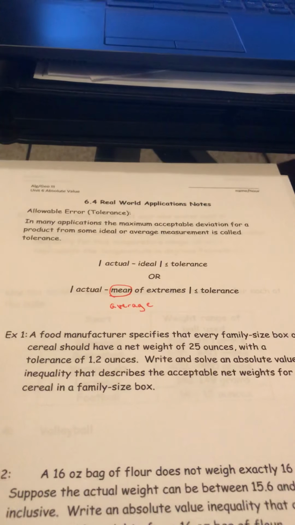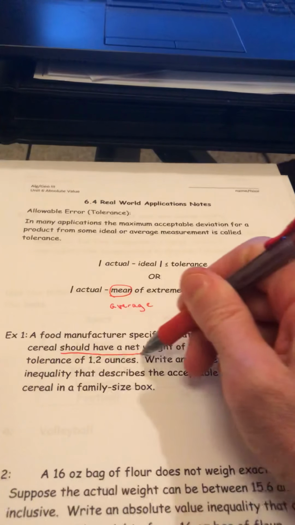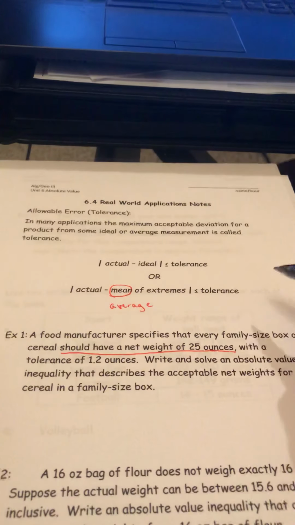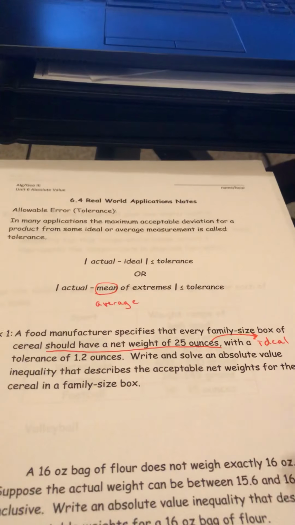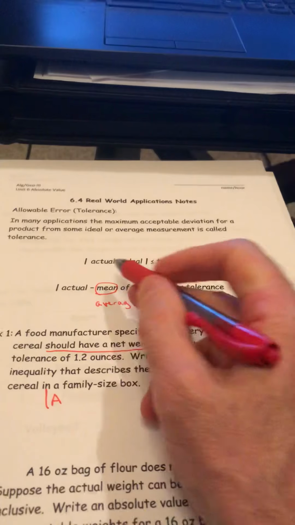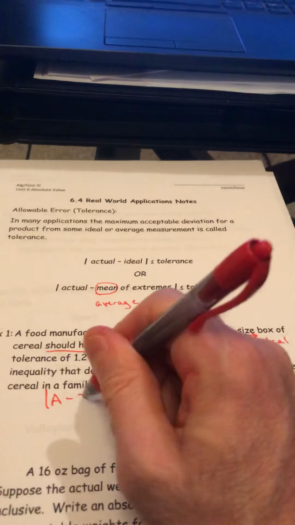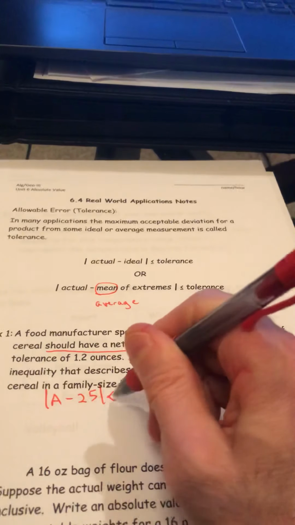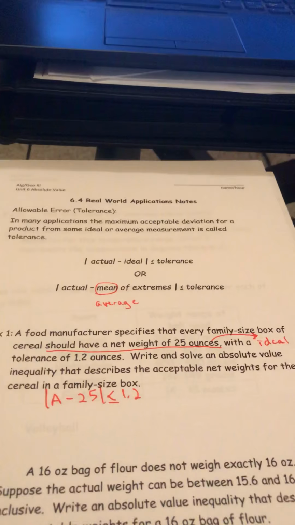So, when it says it should have a weight of 25 ounces, this is our ideal, meaning what it should weigh. Set up our absolute value, and we'll just use A: the actual weight minus the ideal weight, 25, has to be less than or equal to 1.2 ounces.